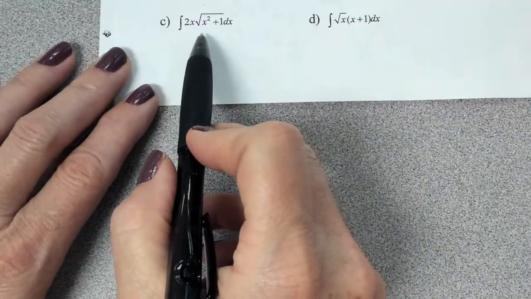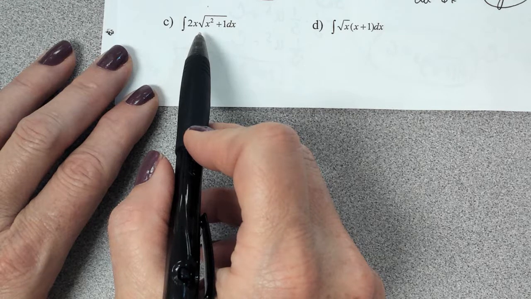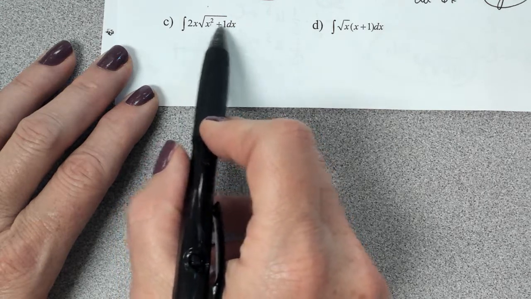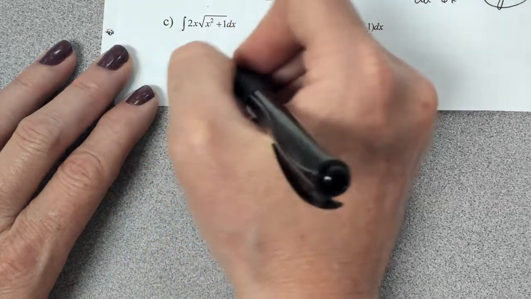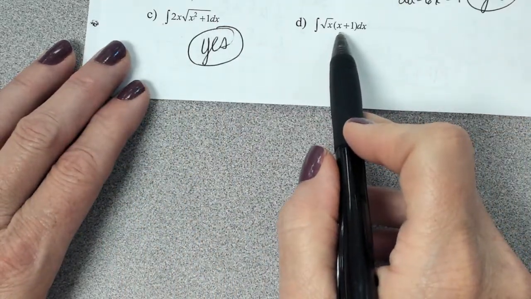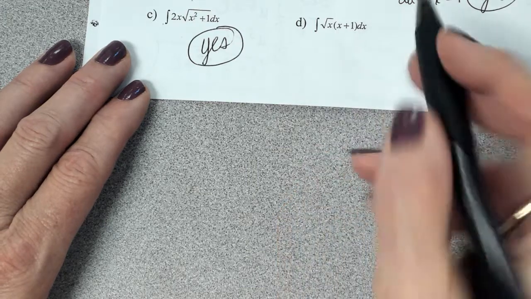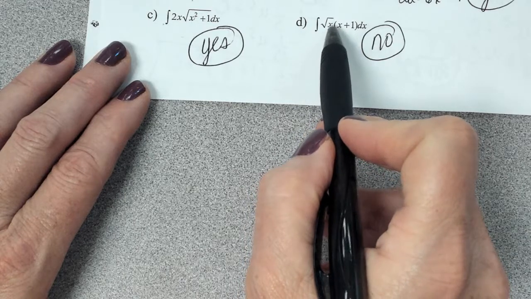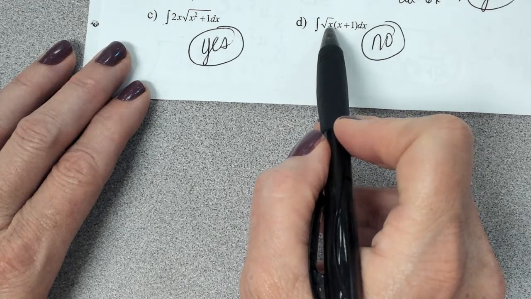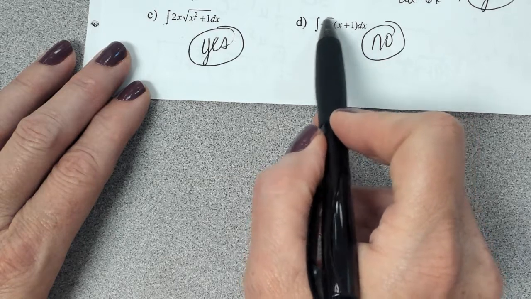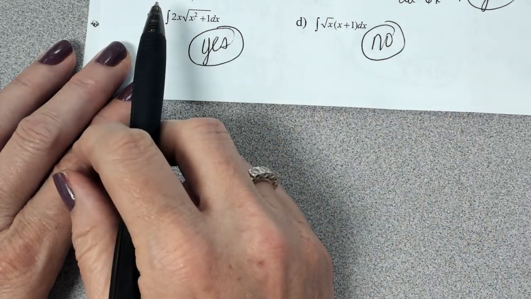What about here? Is it helpful or not? Yes, because if I let this be u, the derivative's that, so yes. And what about this one? That's a negative. This is not. The reason why is because this can be done without a u substitution. What could we do here? Just distribute it out. Okay?